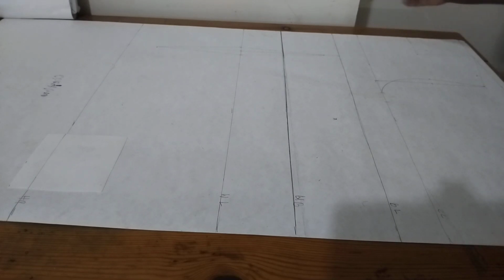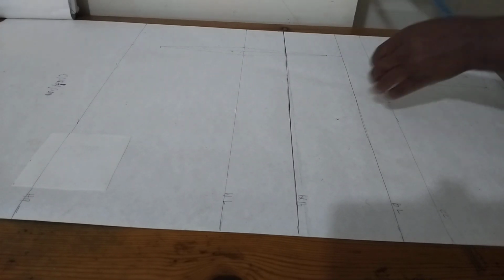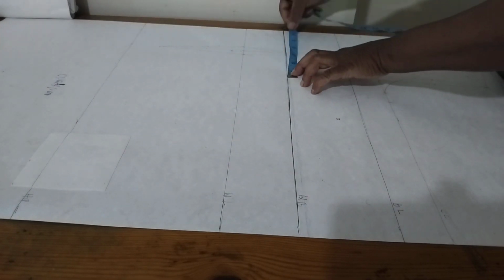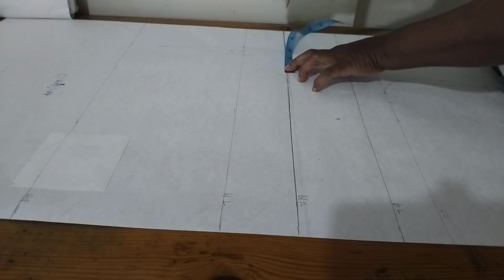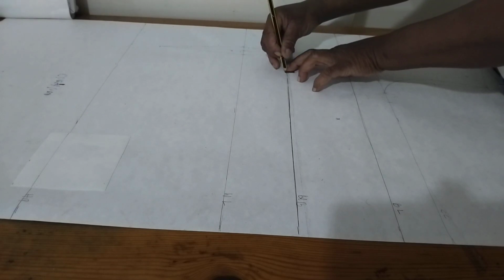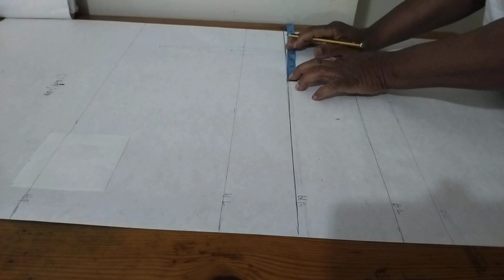We now take our round measurements. Bust is 36. 36 divided by 4 is 9. Under bust is 28. 28 divided by 4 is 7. I will add 1 inch to it.